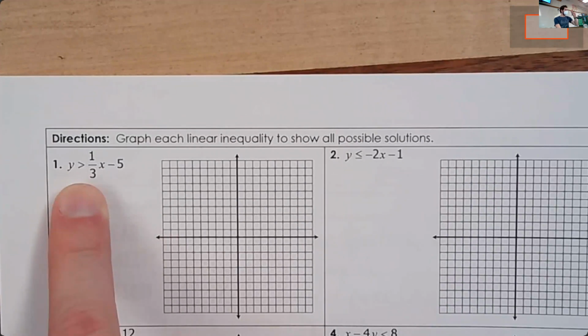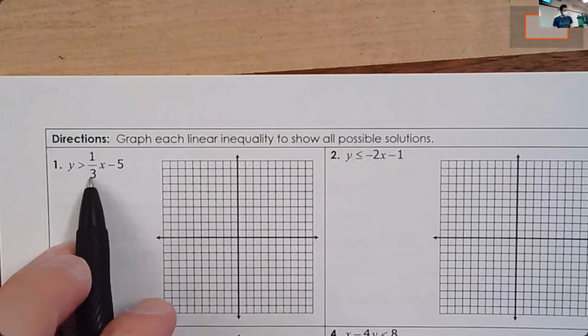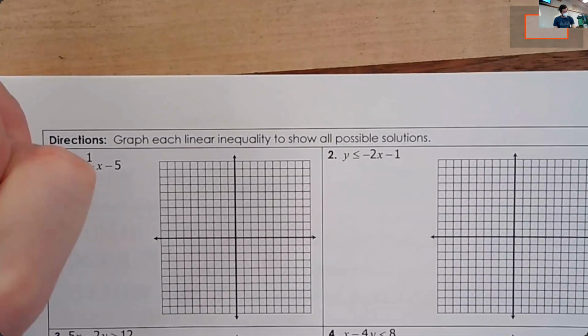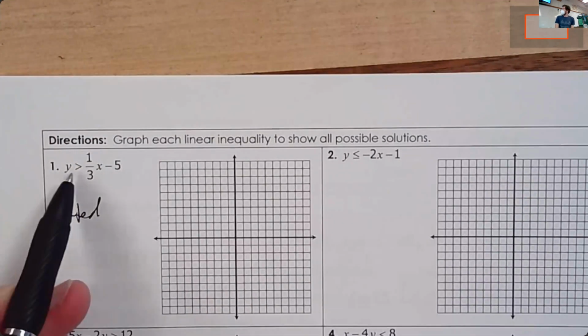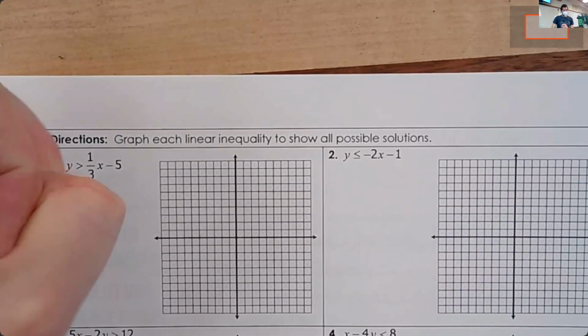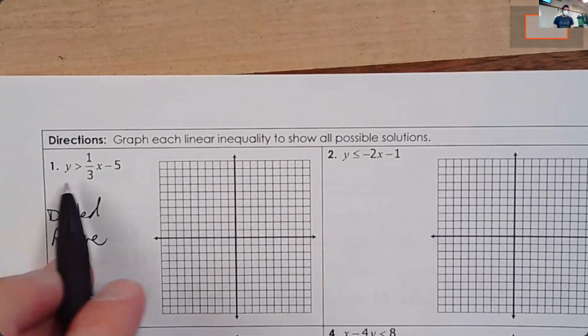Dotted, right? It's going to be dotted because there's no line underneath the inequality symbol. So dotted line. And this says y is greater than. So are we going to be shading above or below? Greater than is above. Yes. So dotted, above. All right. Now we can go ahead and graph it because it's in y equals mx plus b.